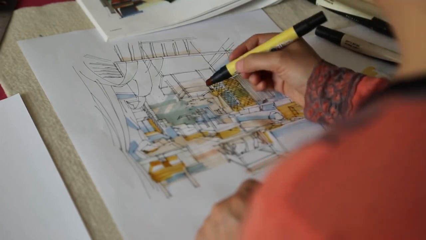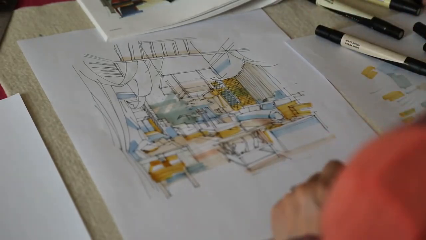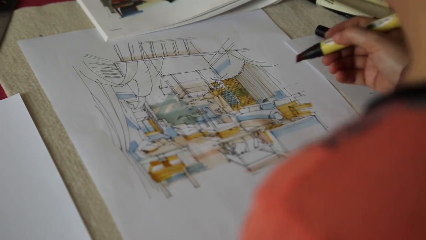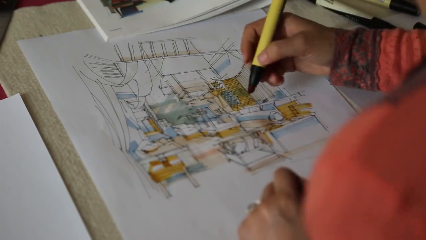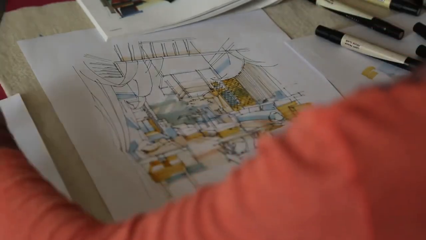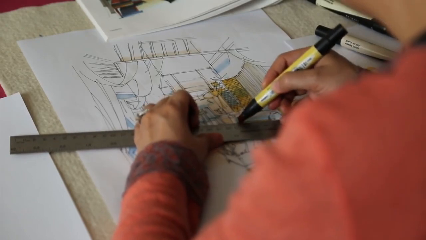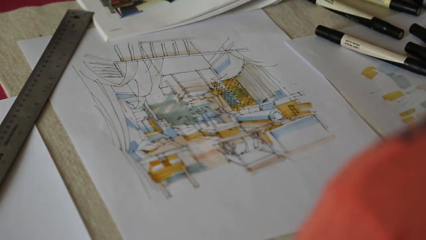So the other color, when you draw another layer of color, some of the background color will come out as very subtle and beautiful. So I think there's here as well. If you need a ruler, you could also use a ruler sometimes. And also remember that you can always turn around your marker.